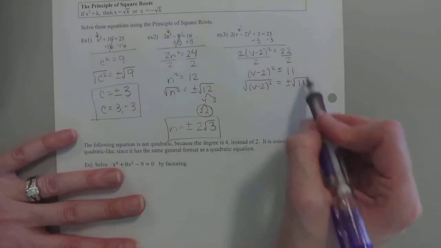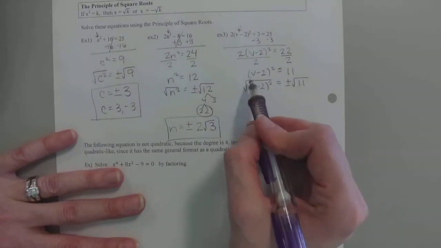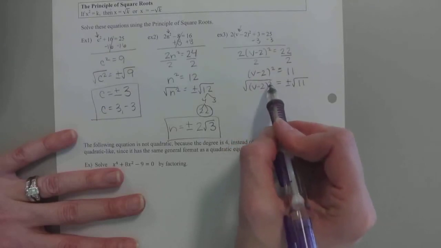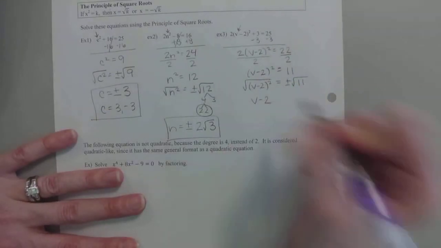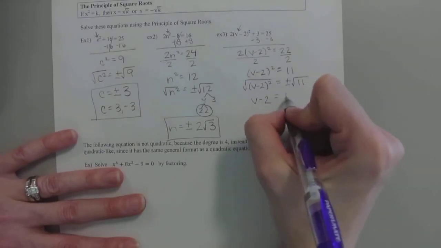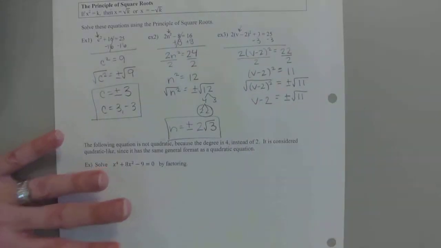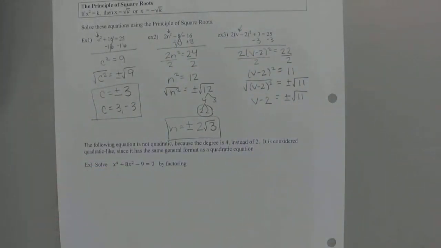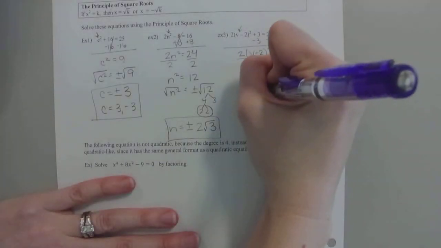And then what do we need in front of our square root on the right side? A plus or minus. Okay? At this point, ask yourself, can 11 break down any? No, 11 is a prime number. It's just 1 times 11. So he's going to stay plus or minus the square root of 11. But what happens here, the square and the square root undo each other, so just v minus 2 pops out. And you're left with plus or minus the square root of 11.